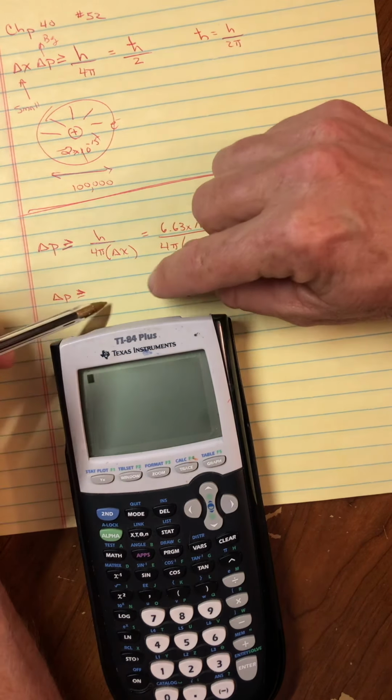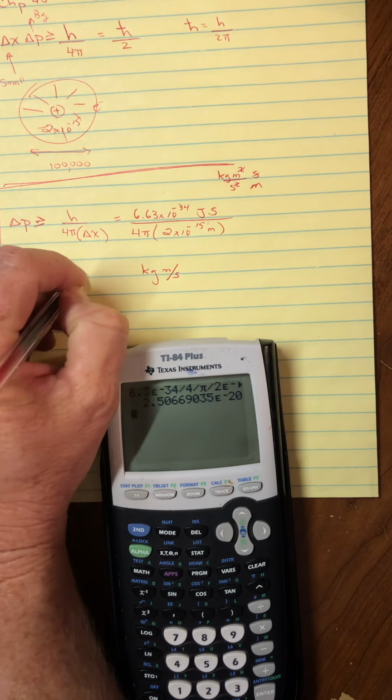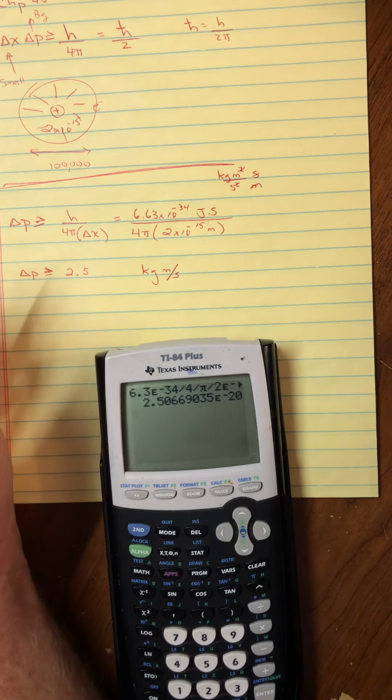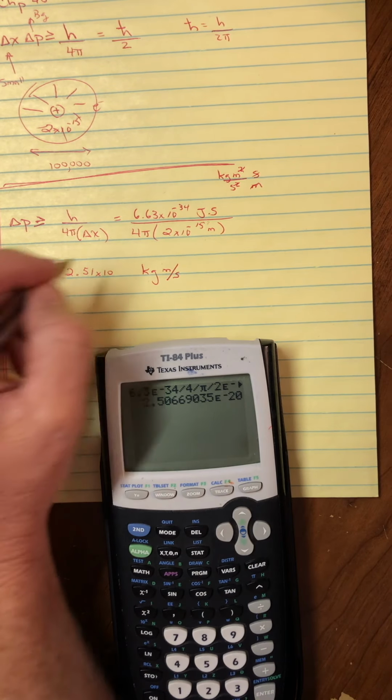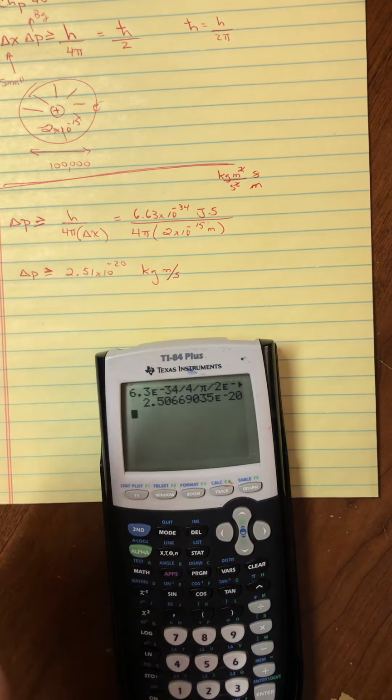So 6.63 times 10 to the negative 34 is the h, divided by the 4, divided by the pi, divided by the 2 times 10 to the negative 15. So we're looking at an electron that, if you were to cram it into this little tight spot, would have to have an unknown momentum of this much.